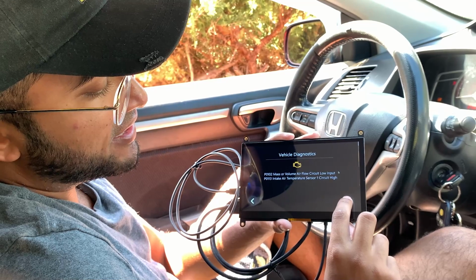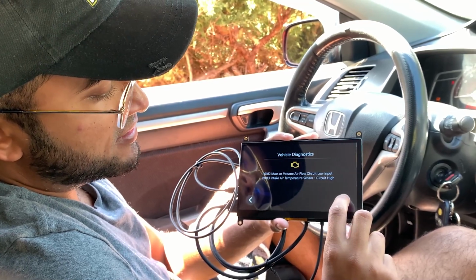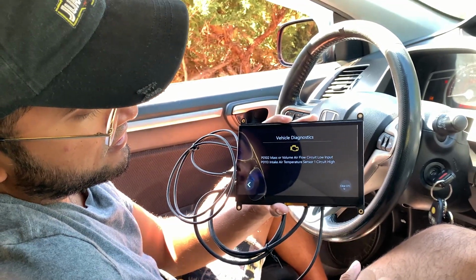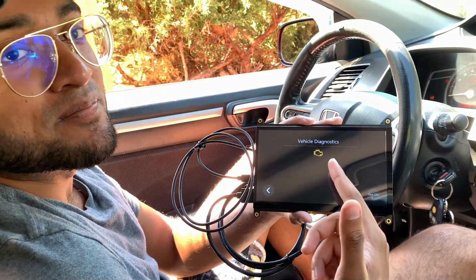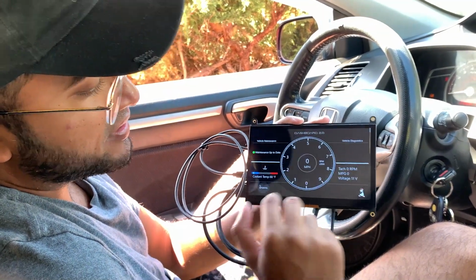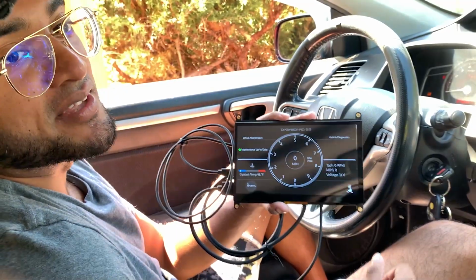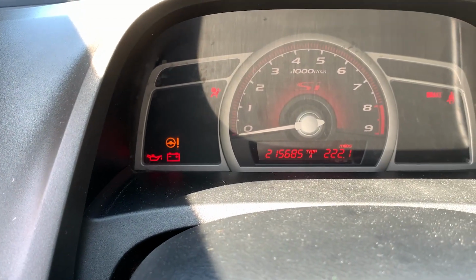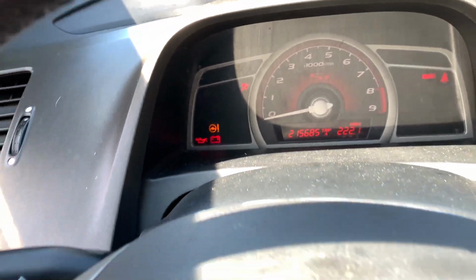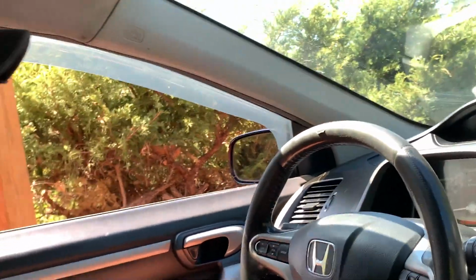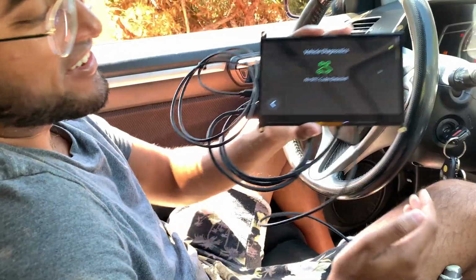If I do that right now, as we can see, it goes away. And if we go back, we can see that the check engine light is gone from the dashboard. And if I take the camera back, you can see that the check engine light is gone from the car's actual dashboard. And if we click on it again, we can see that the DTC is cleared.